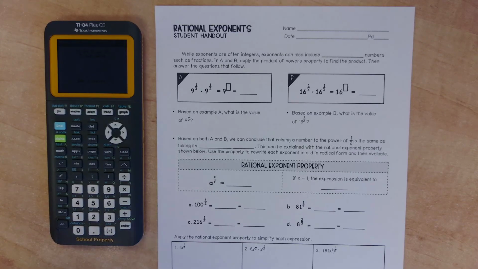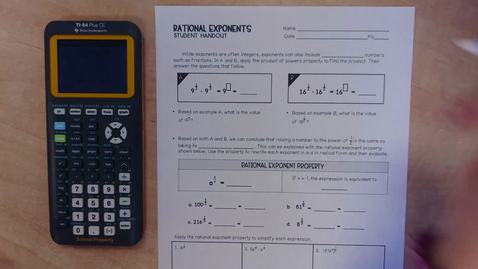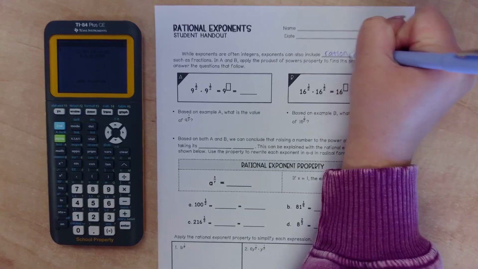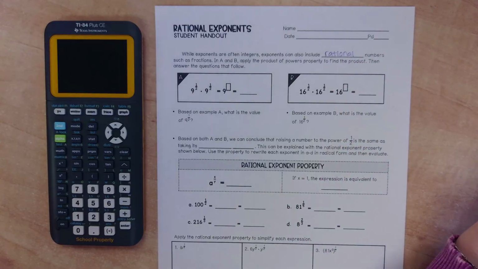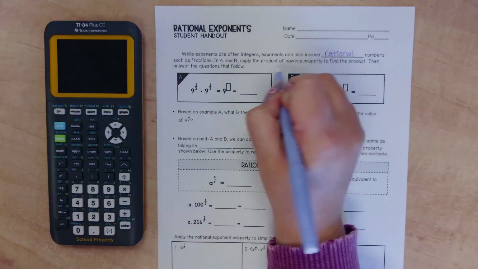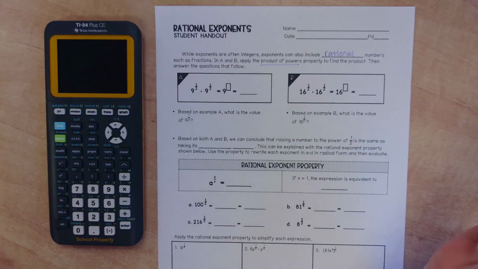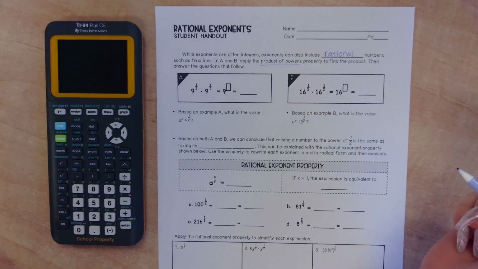So it says, while exponents are often integers, exponents can also include rational numbers such as fractions. In A and B, apply the product of powers property to find the product and then answer the questions that follow.